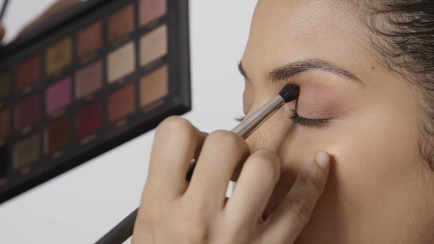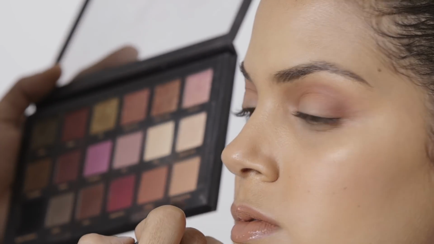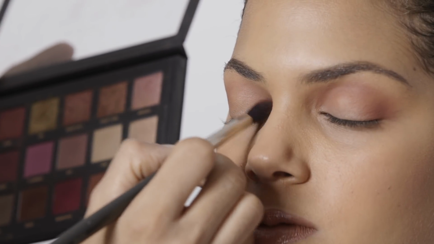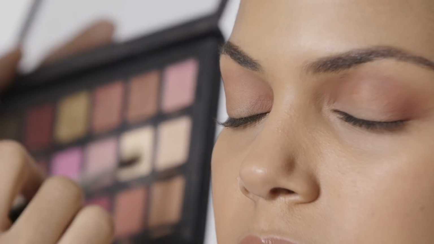You can make it as intense as you choose. I'm actually going to keep it quite soft. Just building up the rust.